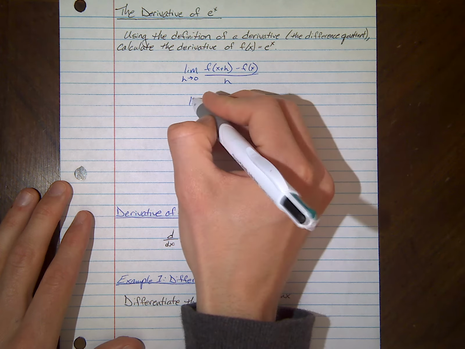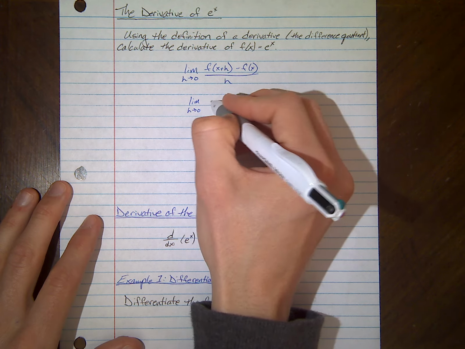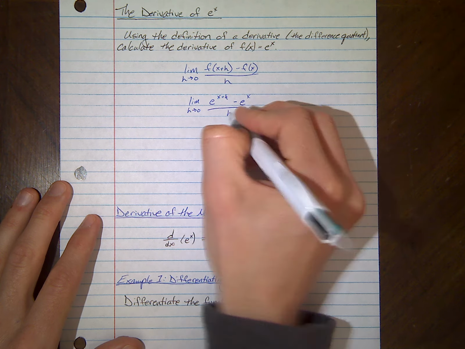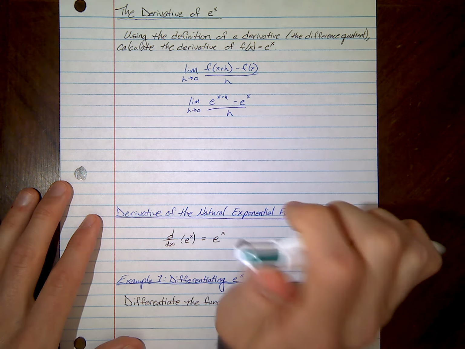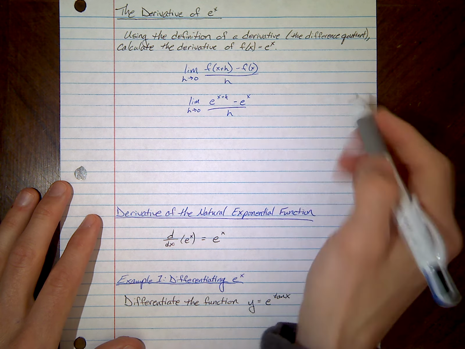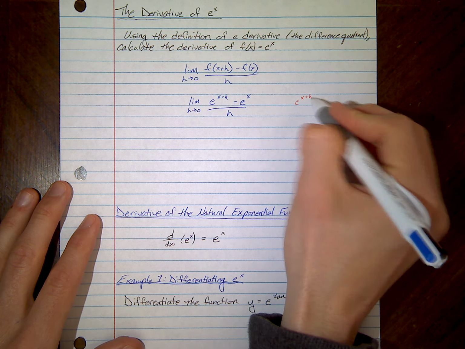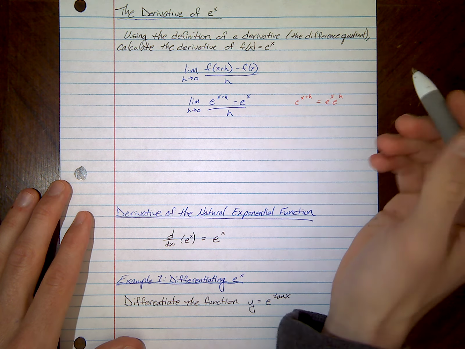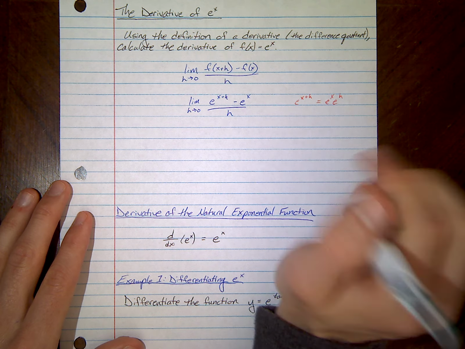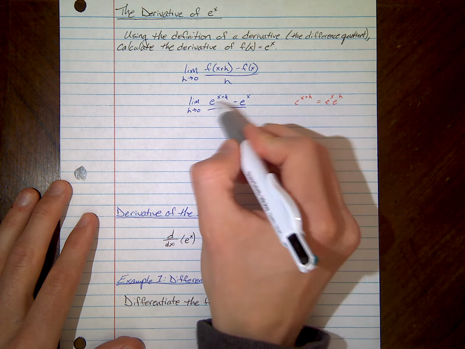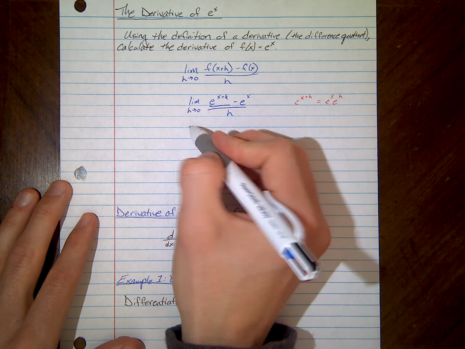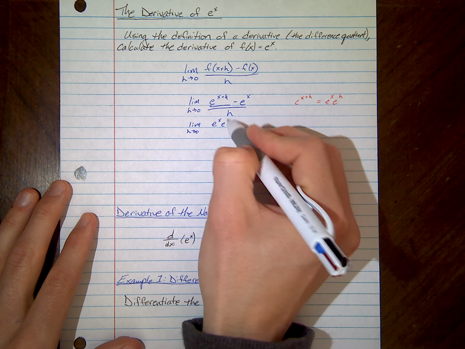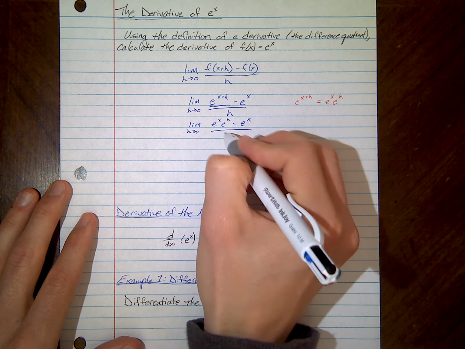What we actually have now is the limit as h approaches 0 of e to the x plus h power minus e to the x all over h. Now, because of properties of exponents, e to the x plus h power is equal to e to the x times e to the h power. Okay, that's just multiplying exponents with the same base. So if we rewrite this term as that over there, we would have the limit as h approaches 0 of e to the x times e to the h minus e to the x all over h.